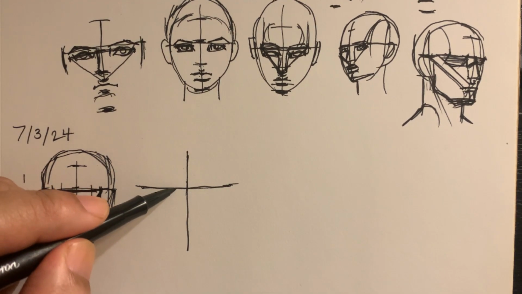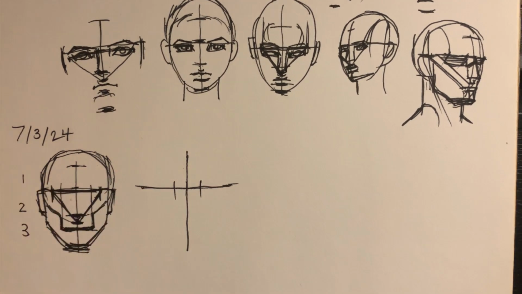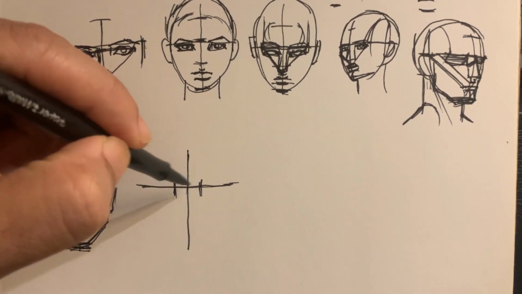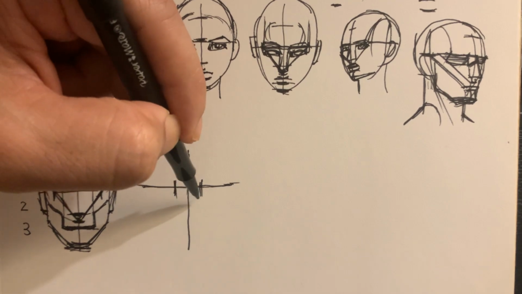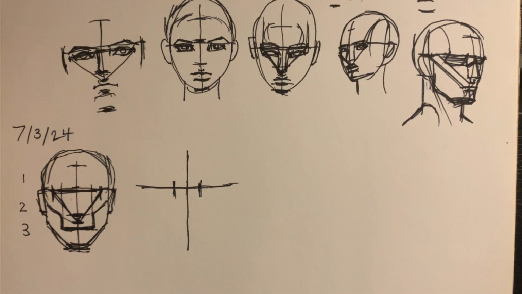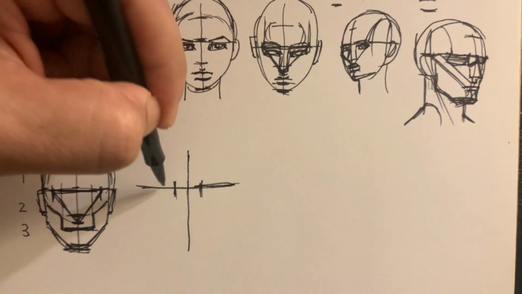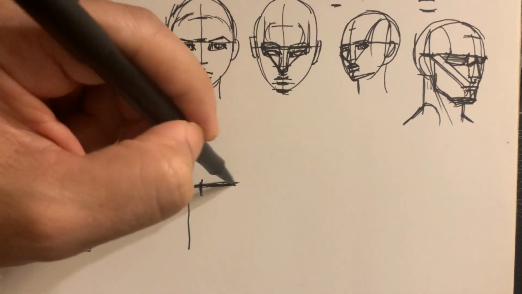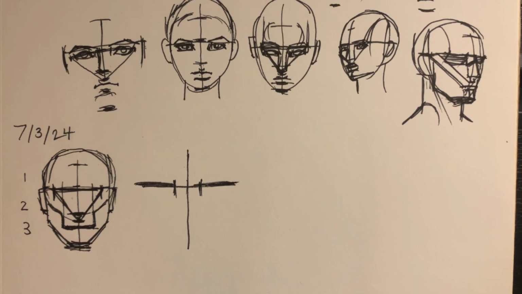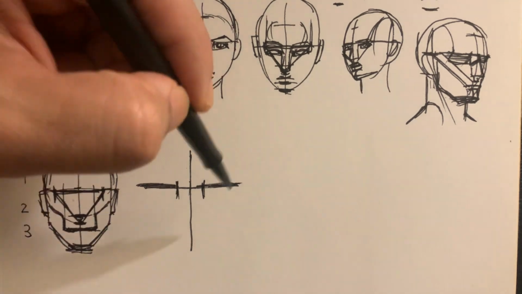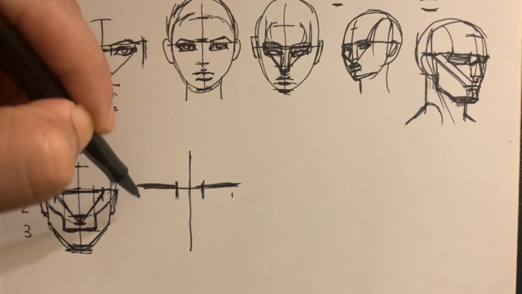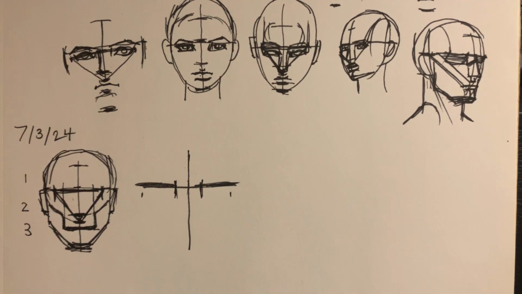If you divide this just however, it could be whatever distance, but the eyes, so this is the brow. If you divide this, you're going to get the same.